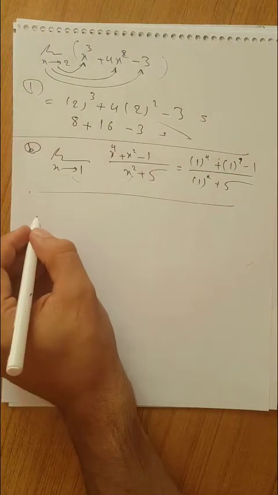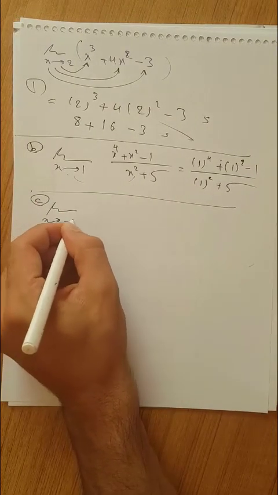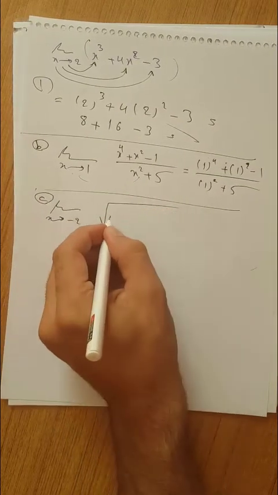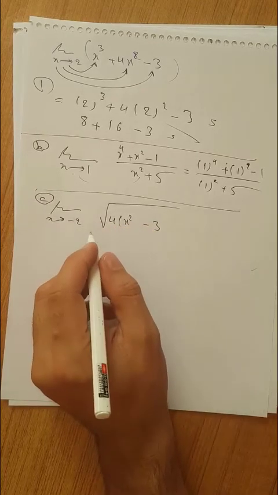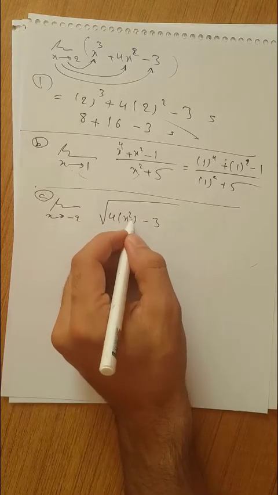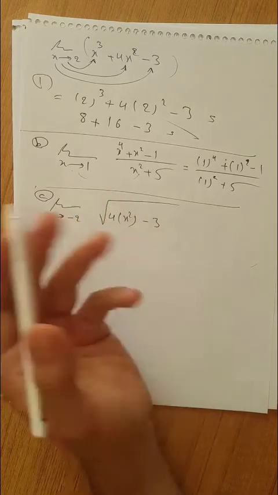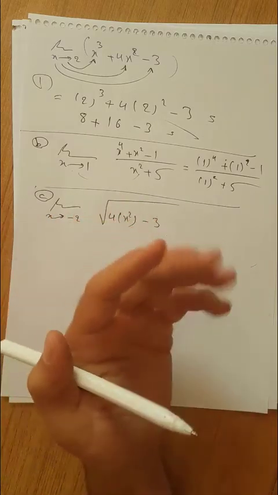Now I'm going to talk about example C, which is very important. X approaches minus 2 of 4x squared minus 3. So try to substitute in this example. Observe what the question is. Think about it, then put it in its place. If you get something good, it's okay. Otherwise, you can find another rule.